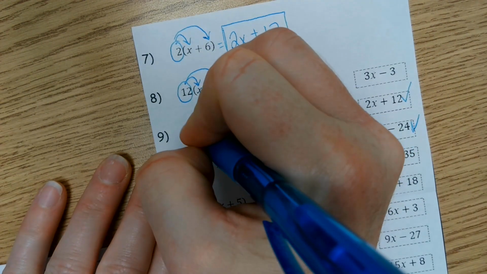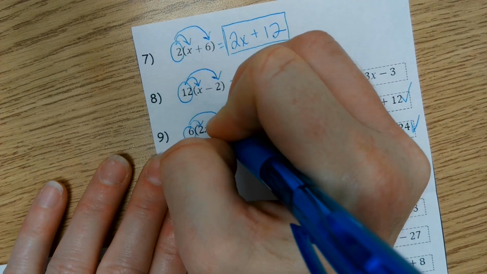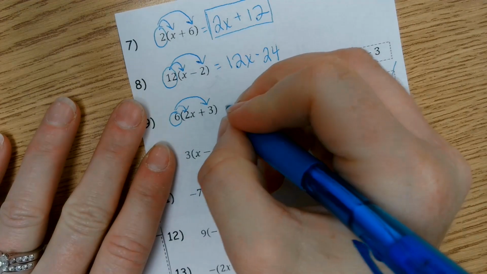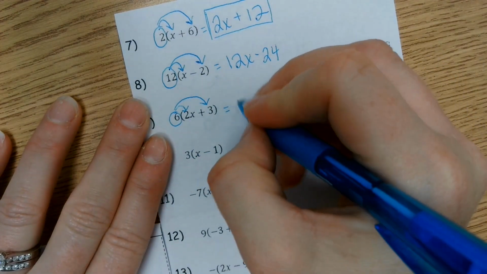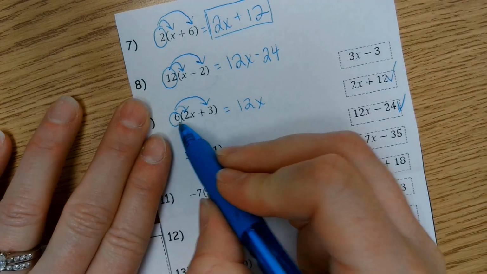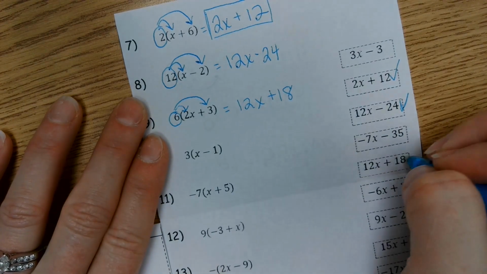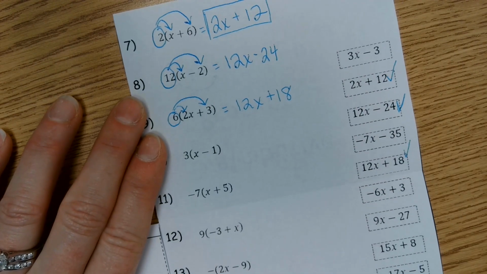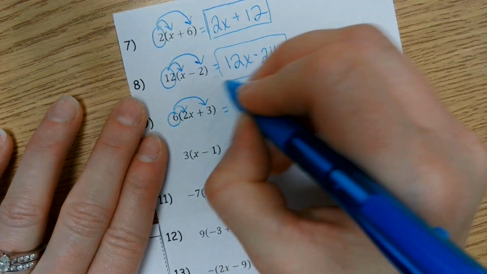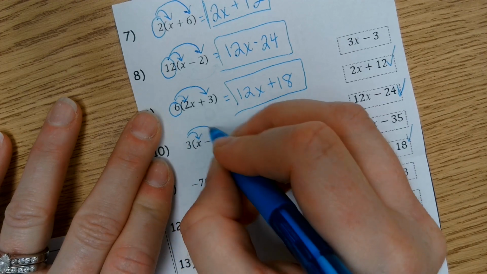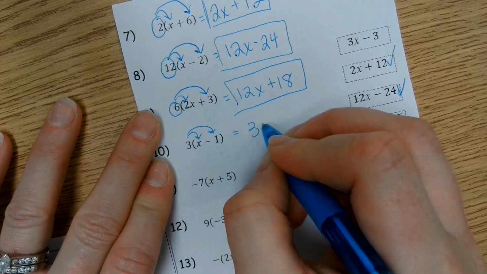All right, let's go ahead and look. We're distributing the 6. Okay, we'll get to that one. 6 times 2 is 12x. 6 times 3 is 18. So 12x plus 18. Yep, 3x minus 3. Good job.